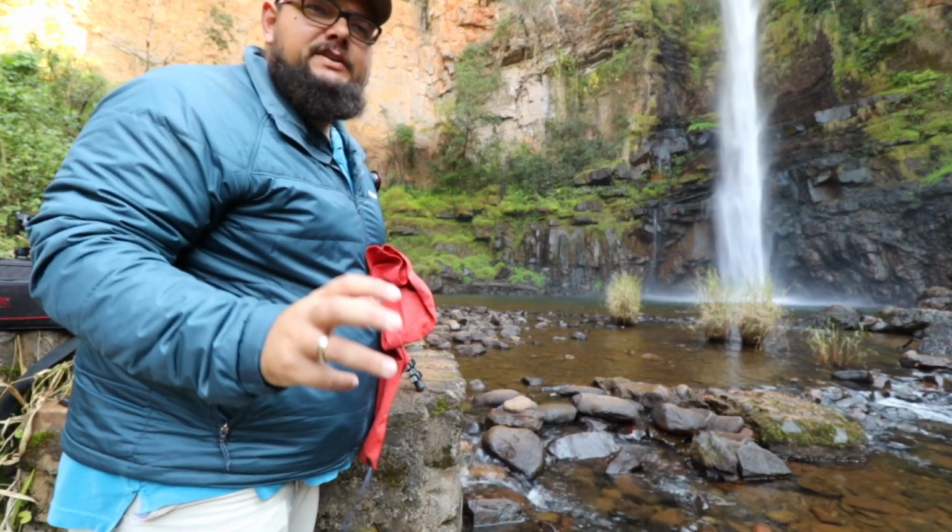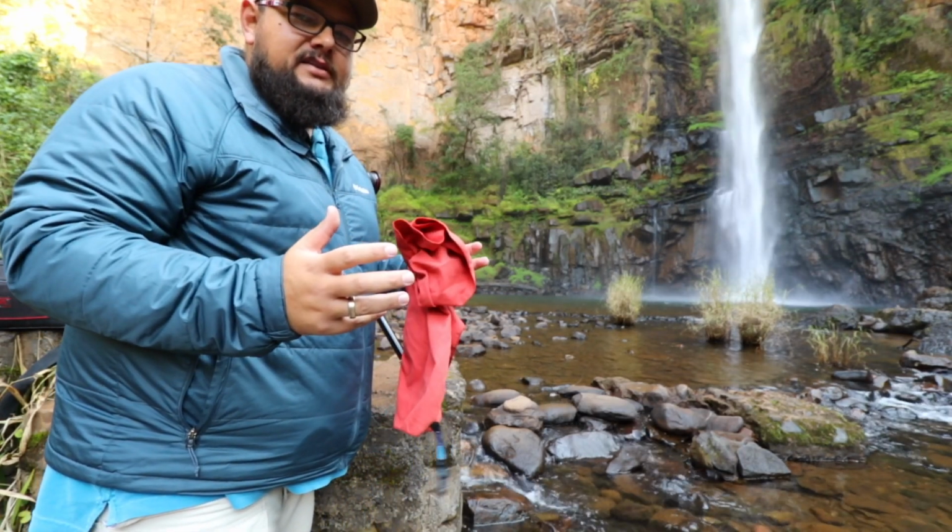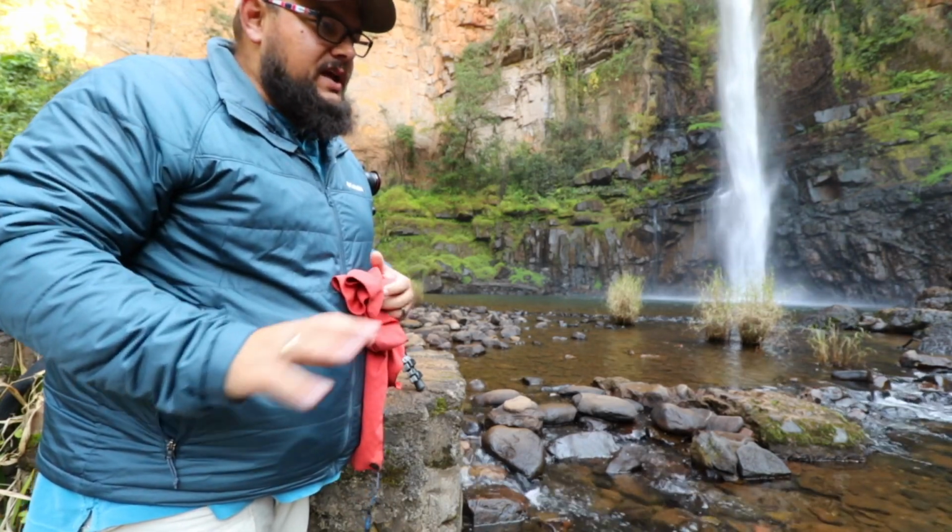First image I did, I changed my speeds and my settings a little bit. I went to 1 second, ISO 50, so you've got a little bit brighter scene, but you've got more movement in the water. Absolutely stunning.